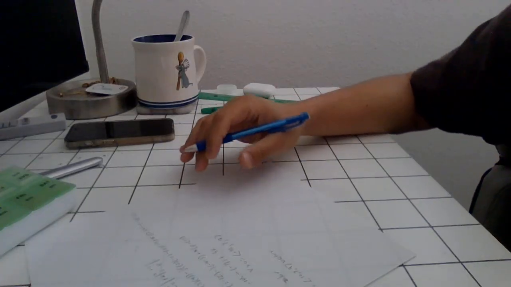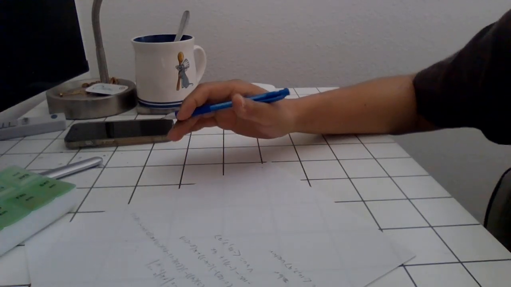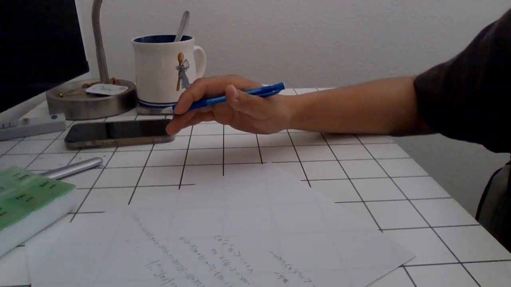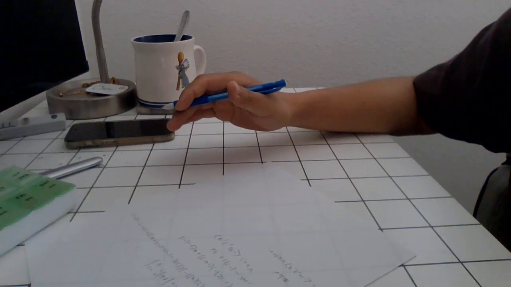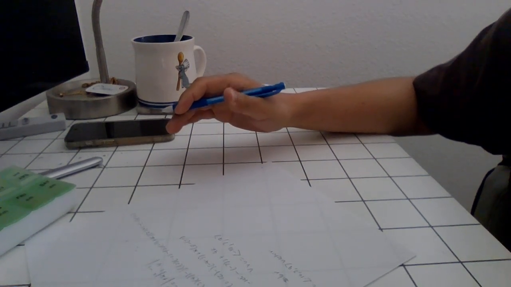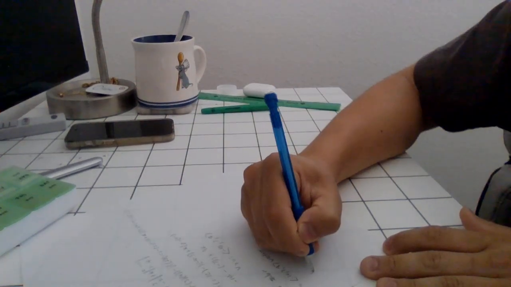Now to explain the geometric relationship between the dot product and the angle.